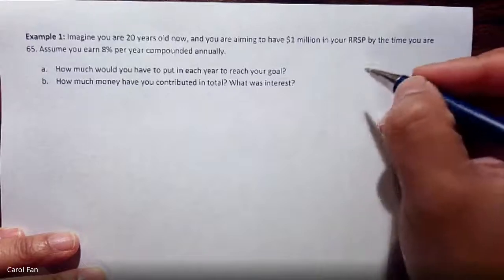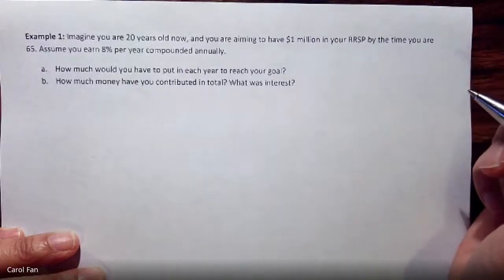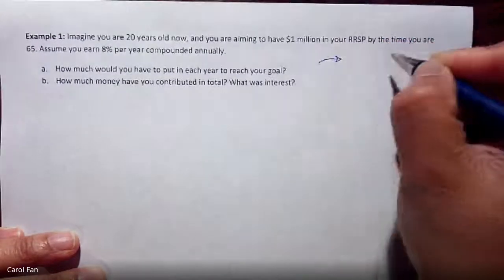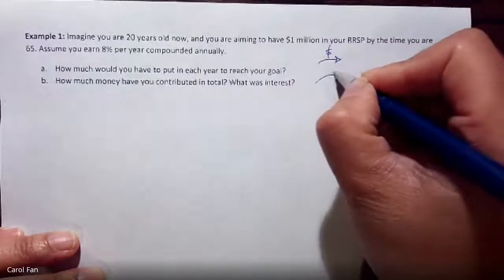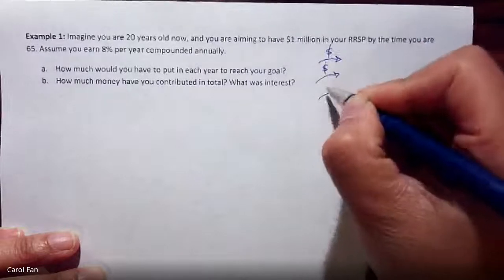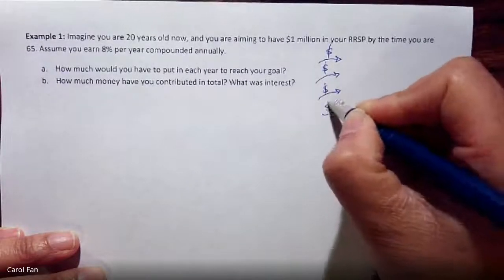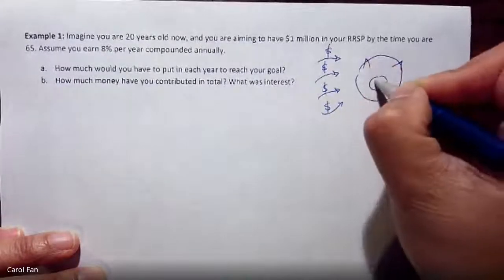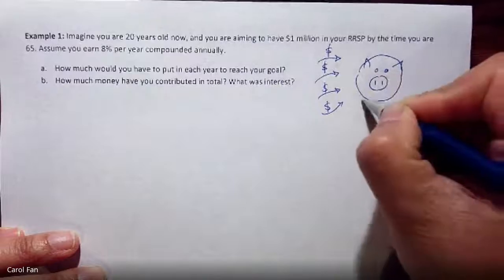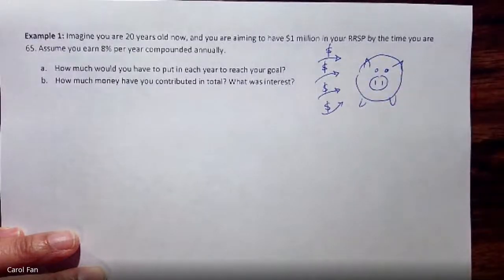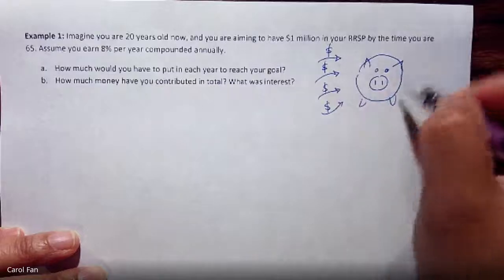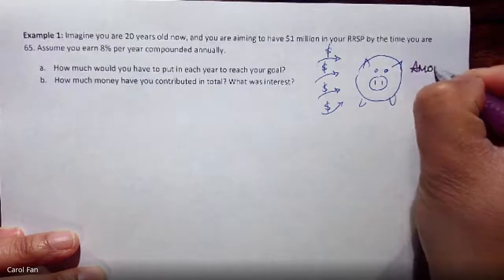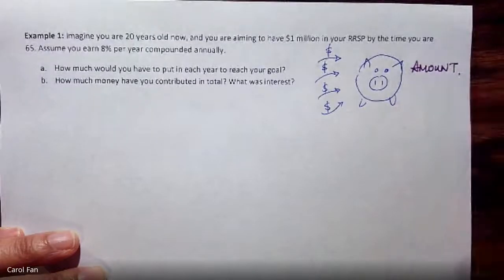Now, first of all, let's decide if this is the amount equation or if this is a present value question. So we have yearly contributions. So money is going into a piggy bank that's going to be growing. Now, because it's accumulating into one large sum, we know that this is going to be an amount question.